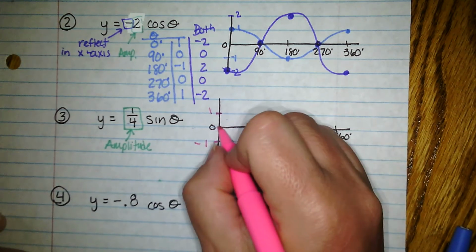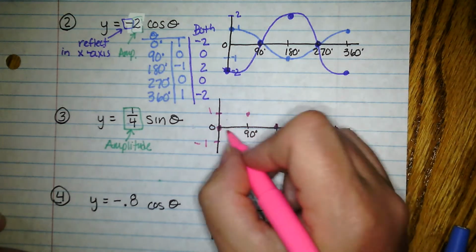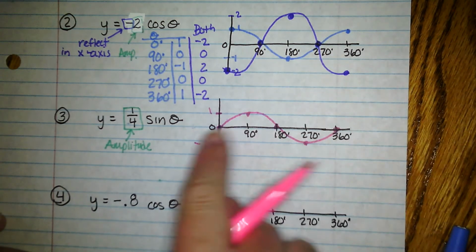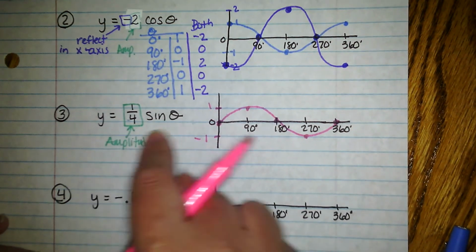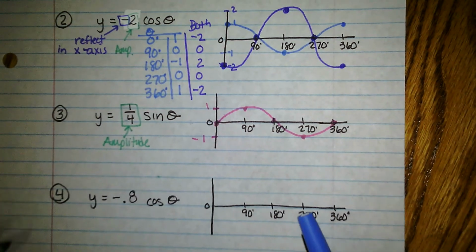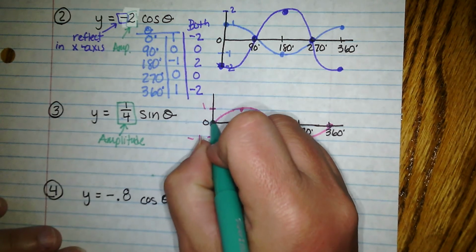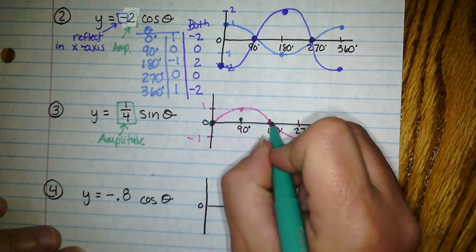hopefully you're getting it, 0, 1, 0, -1, 0. Here's your basic sine. Sine that's positive starts at 0, moves up. And then this is a positive sine, but 1/4 of the size. So instead of it starting at 0 and going up all the way to 1, we're only going 1/4 of the way. That's like right here.